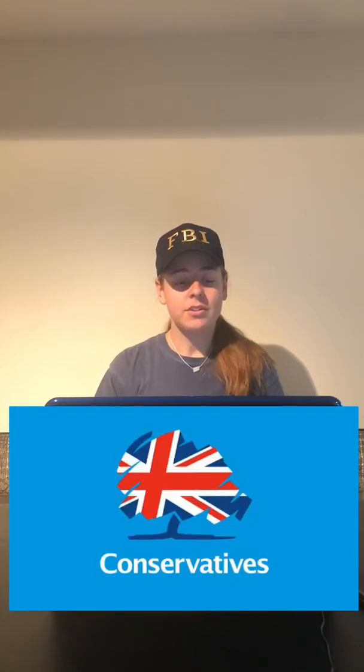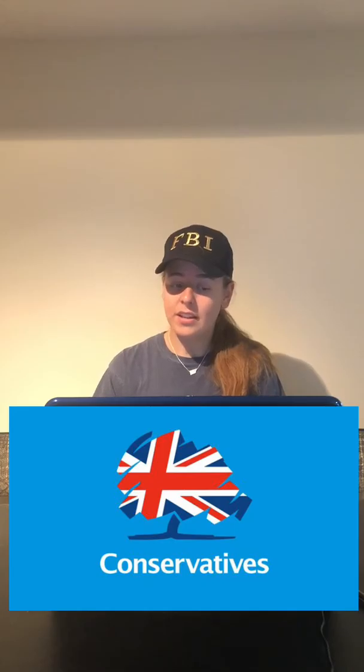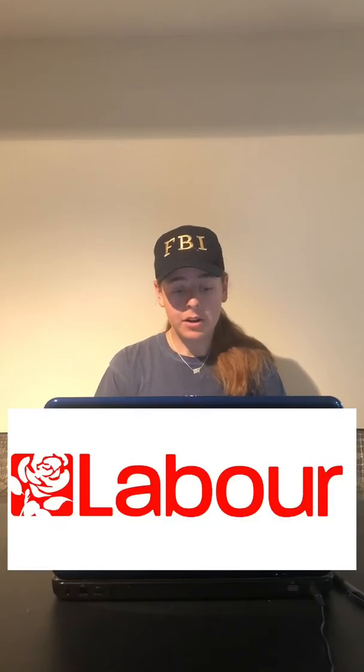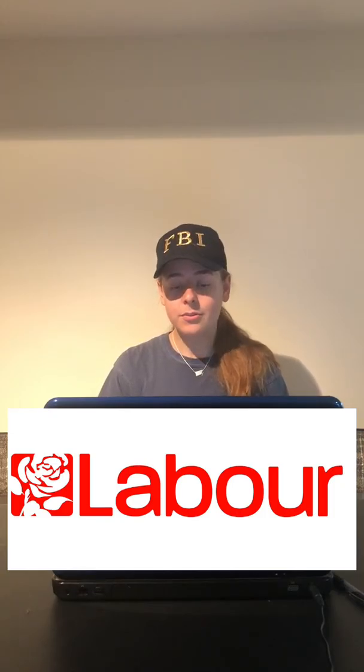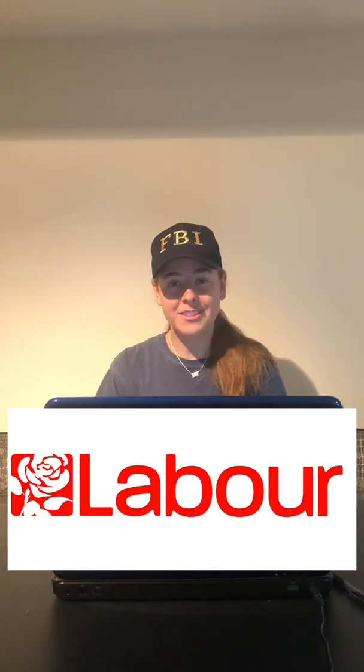But the two main political parties are the Conservative Party, which is a center-right party that believes in private property, a strong military, and traditional values, and the Labour Party, which is a center-left party which believes in safer communities, more school funding, and unrestricted trade.